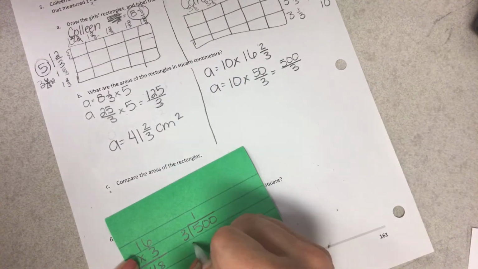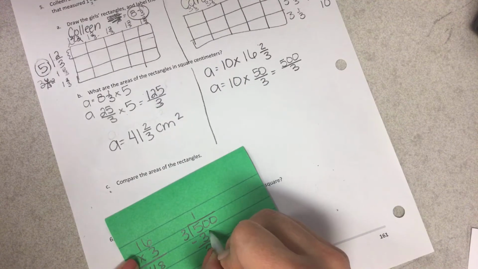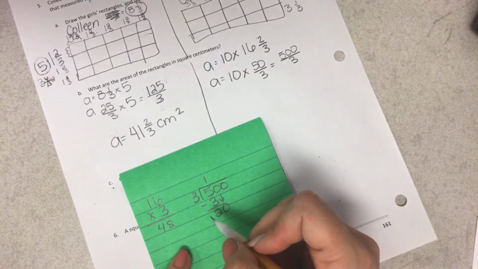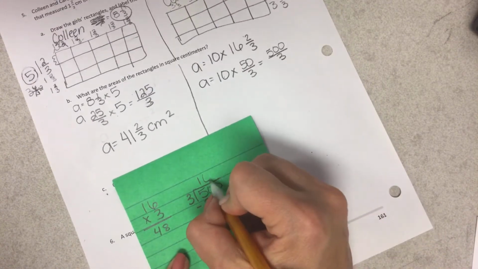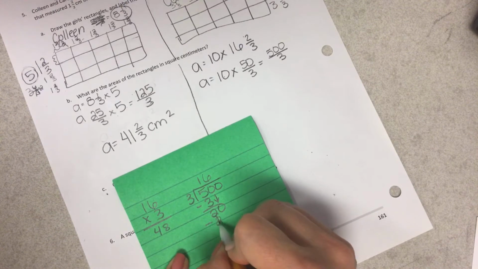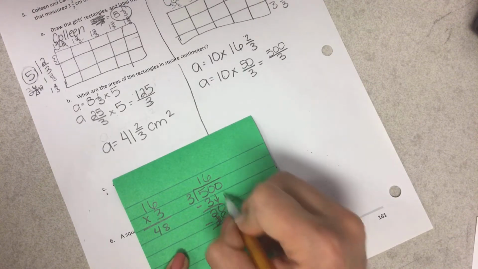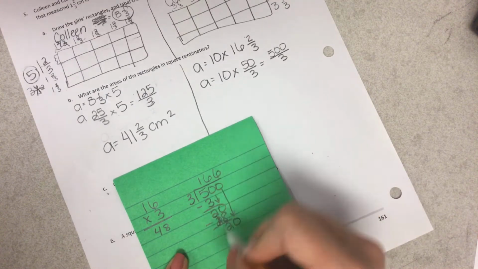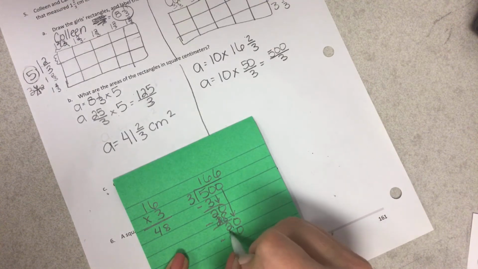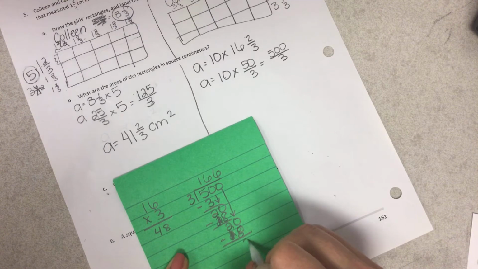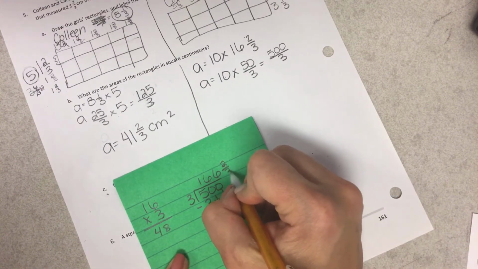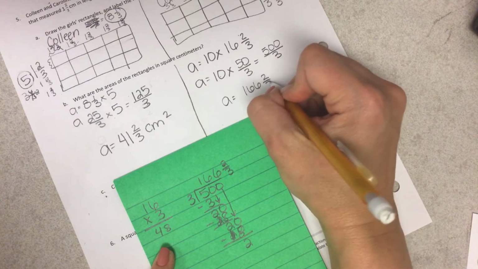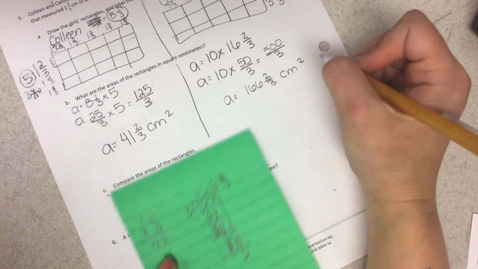This goes in 1 time, minus 3 equals 20, because I'm bringing down that 0. 3 goes into 20 6 times, minus 18 equals 20 again. And 6 times again, 18, and I get 2, so it's going to be 2/3. So my area is going to be 166 2/3 centimeters squared, okay?